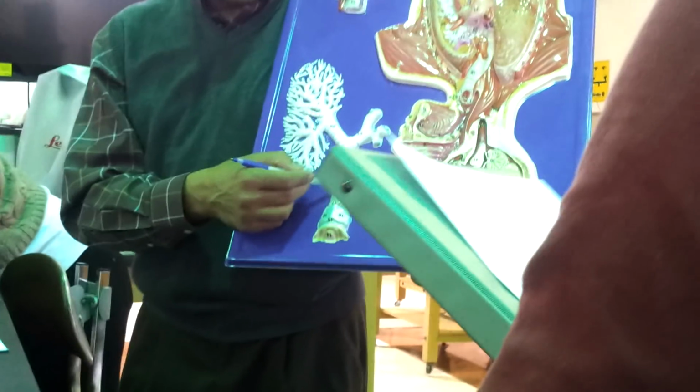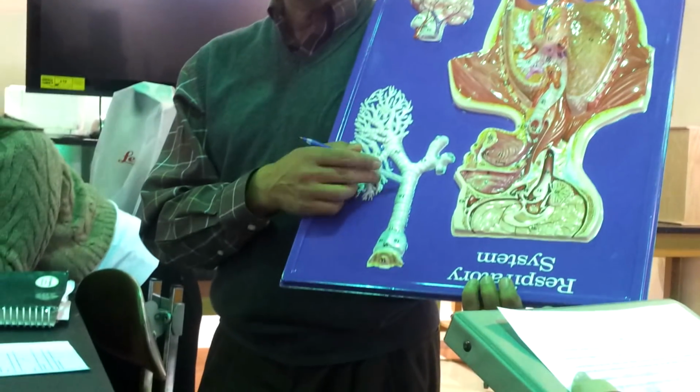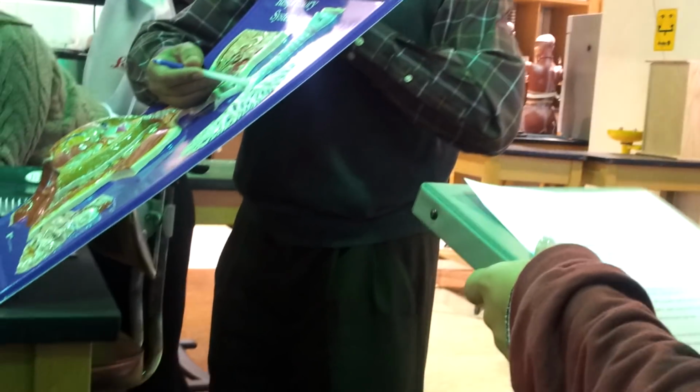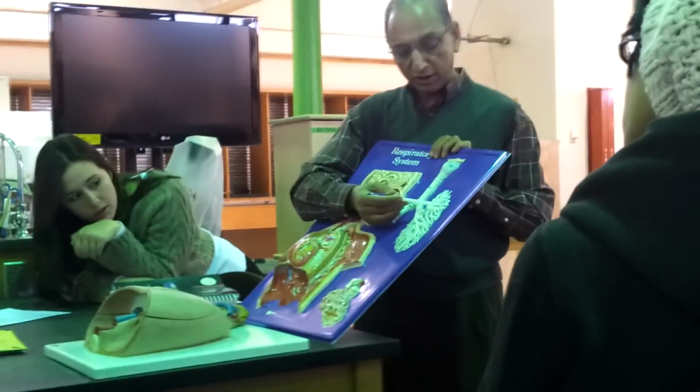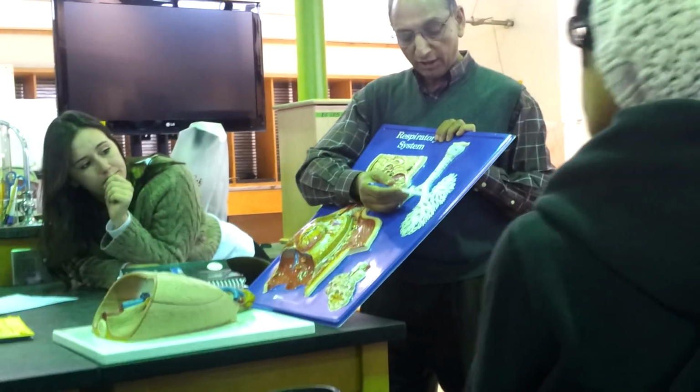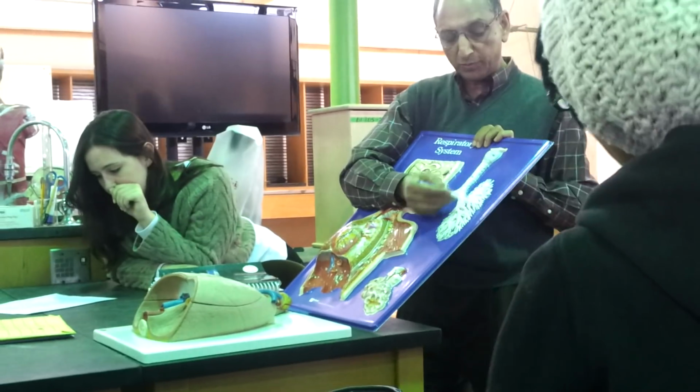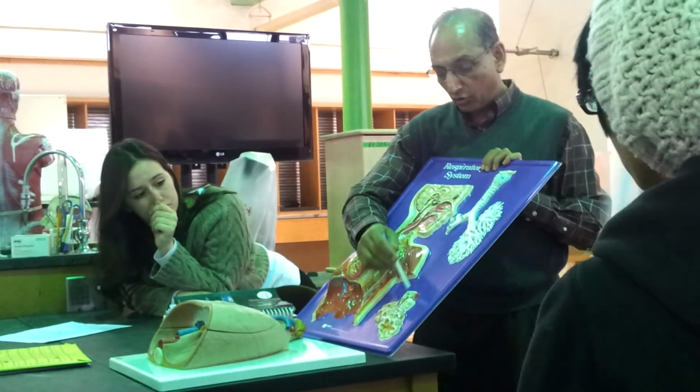It's called a respiratory tree or bronchial tree. And you can see the cartilage here. And this is trachea. And from trachea, what is this here? Primary bronchus. And what are these? Secondary bronchi. And the secondary divides into these things. Tertiary. And tertiary divides into bronchioles. So you have the bronchioles here.